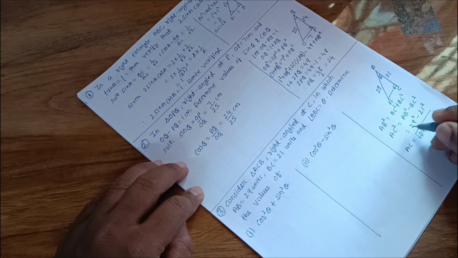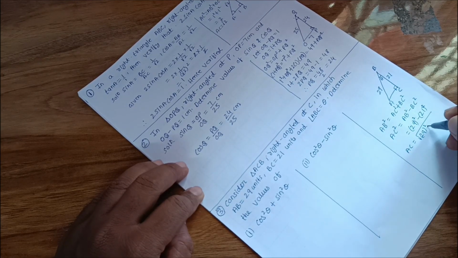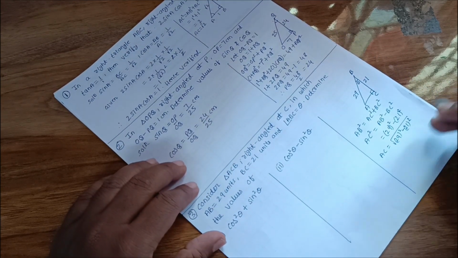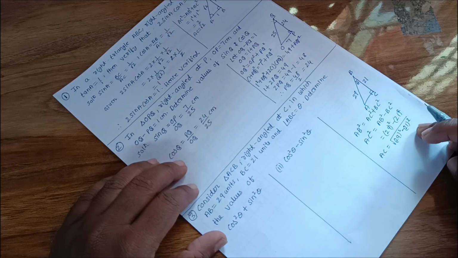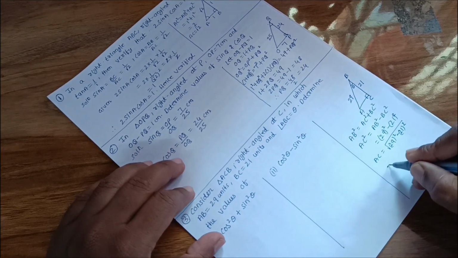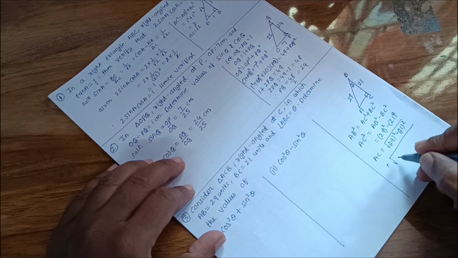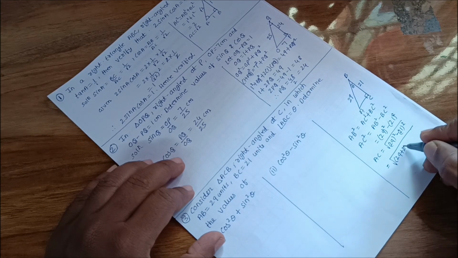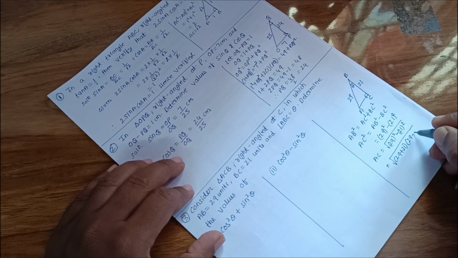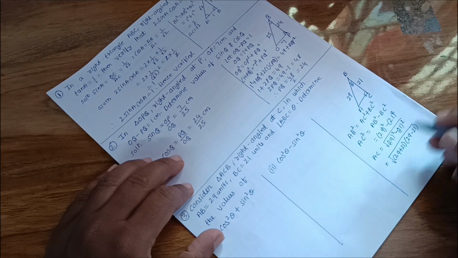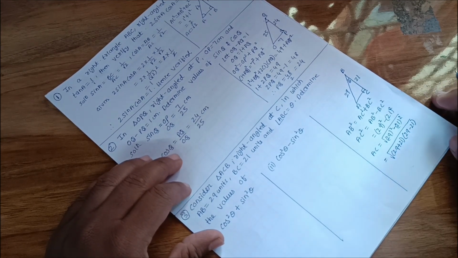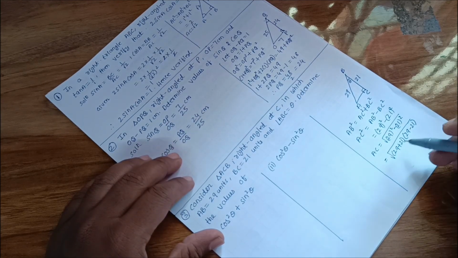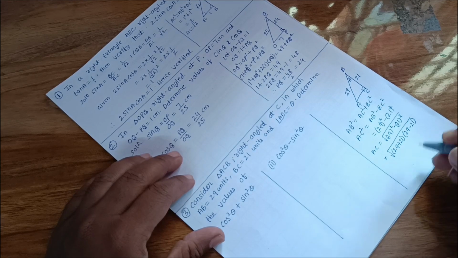29 square minus 21 square. So doesn't it resemble the algebraic identity A square minus B square? So A square minus B square is nothing but A plus B into A minus B. Why we are writing it is to simplify the calculation. Because every time there is no compulsion that we have to remember the square of all the values. Look at 29 square, sometimes we may or we may not remember.